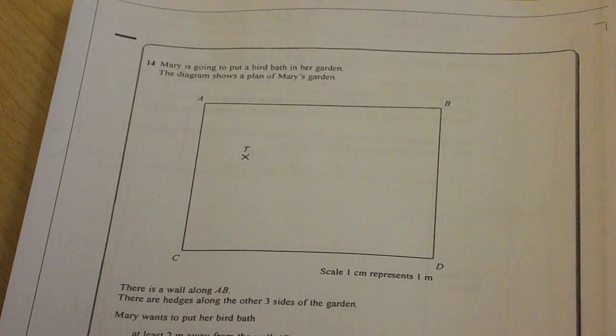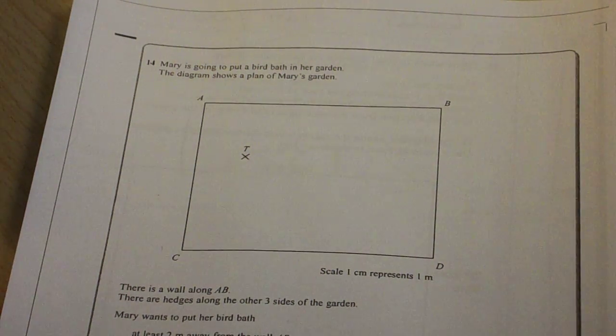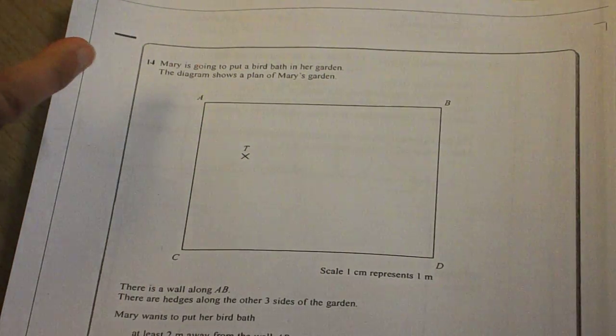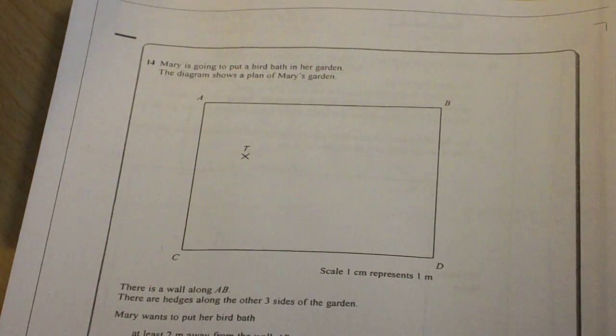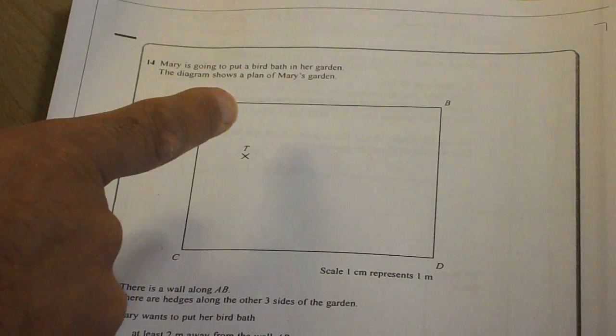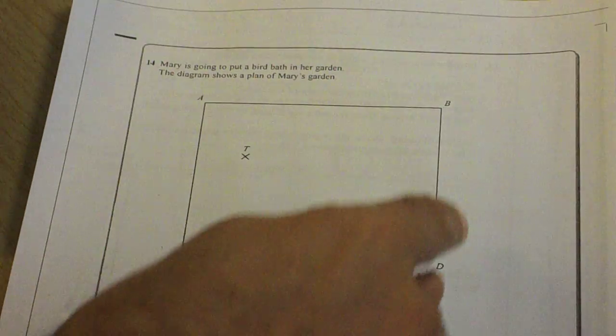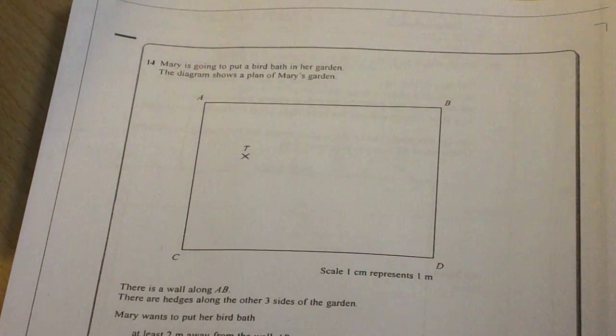Welcome back, folks, to another small question. This question is to do with loci. It says Mary is going to put a bird bath in her garden. The diagram shows a plan of Mary's garden. It's A, B, C, and D. There's a wall along AB. There are hedges along the other three sides of the garden. Mary wants to put her bird bath.